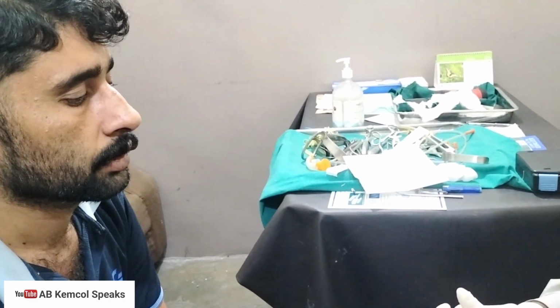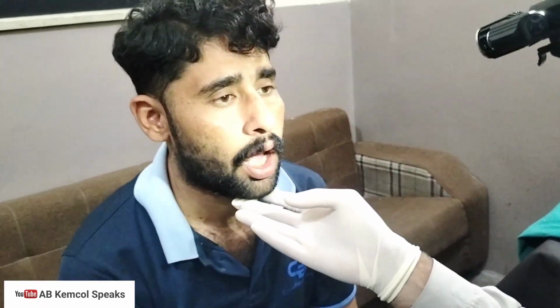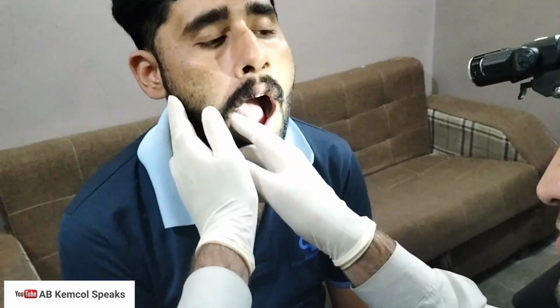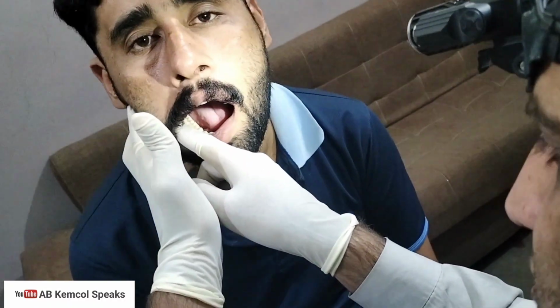For bimanual palpation, you will have to ask the patient to open his mouth, and then you are simply going to press against the Stenson duct and massage the parotid gland from outside, and you are going to look for any secretions. This is called bimanual palpation, where you are using both hands.